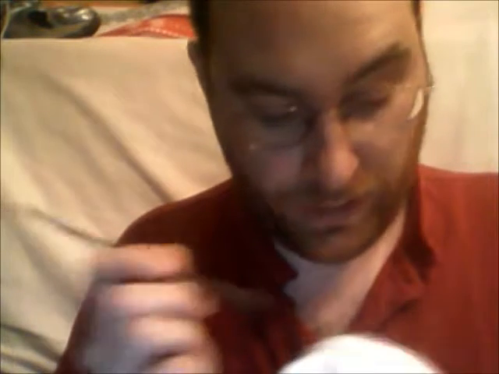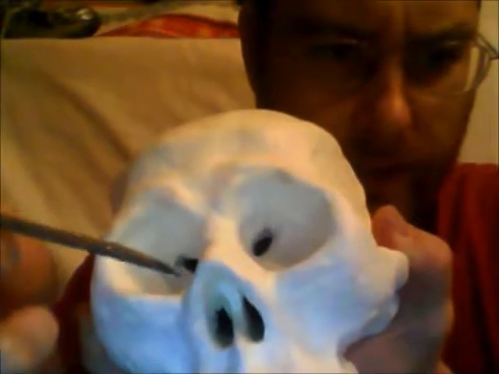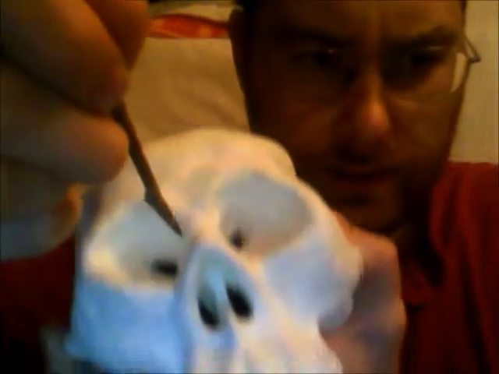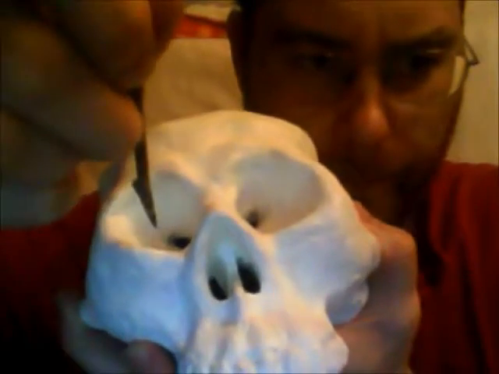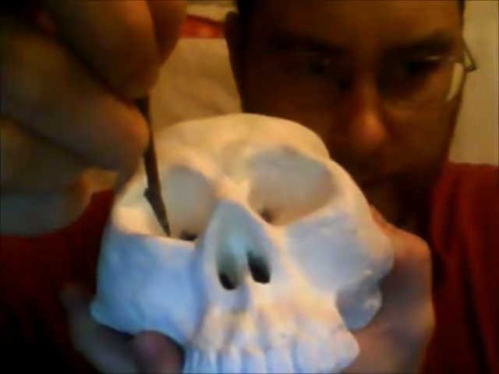So then we move to the greater and lesser wings of the sphenoid bone, which are fun and hard to show on either skull as well. So we have the greater wing of the sphenoid, which is going to be in here.